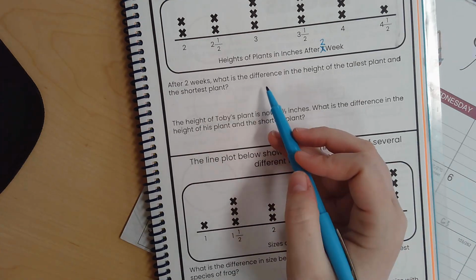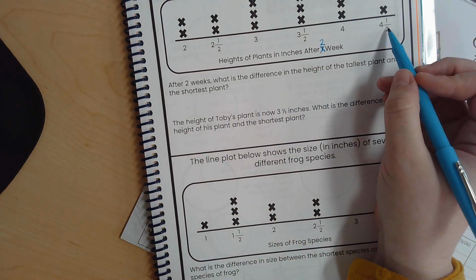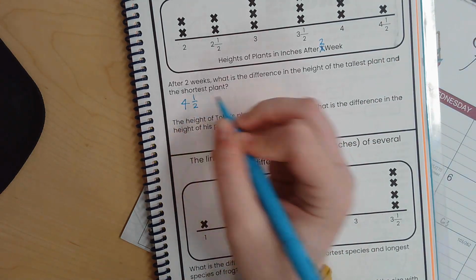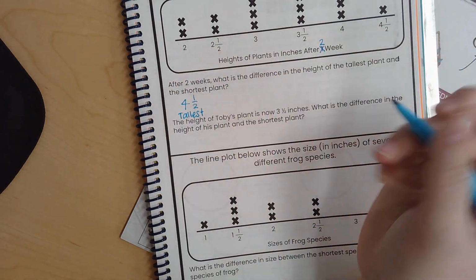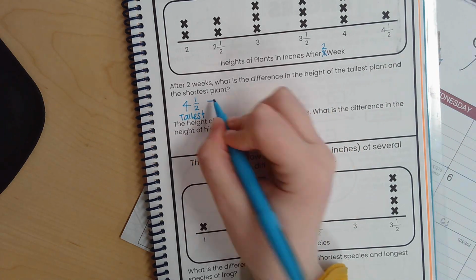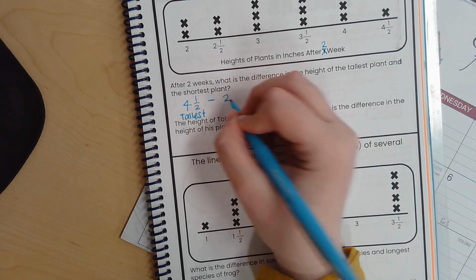So after 2 weeks, what is the difference in the height of the tallest and the shortest plant? So the tallest, again, is 4½. So let's scoot all the way over here so we have plenty of room. So again, I'm going to label. This is the tallest, okay? And the shortest, so difference, we're going to subtract. The shortest is 2, okay?